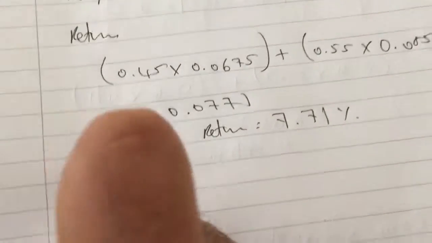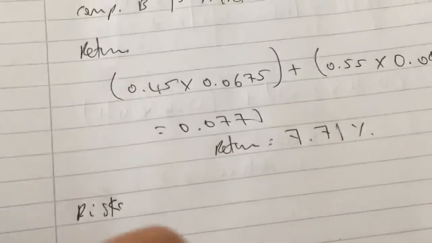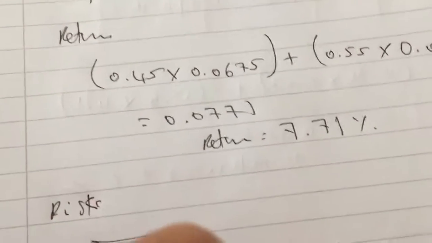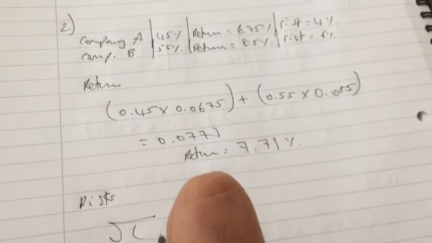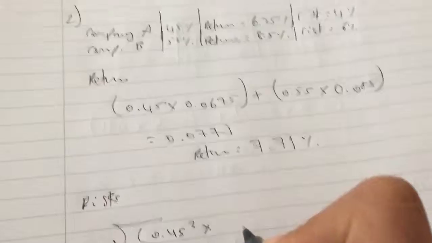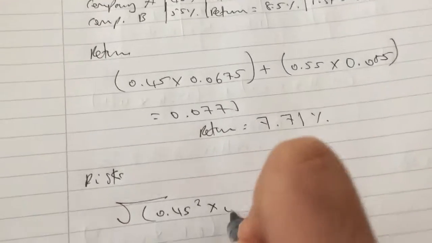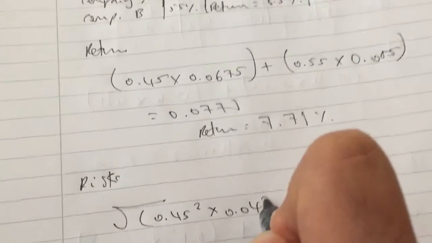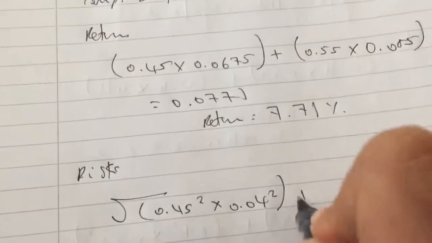And then they want us to work out the risk. So the risk formula we know. Square root of the weight of company A, 0.45 squared, multiplied by the risk, 0.04 squared, that's our first bit.